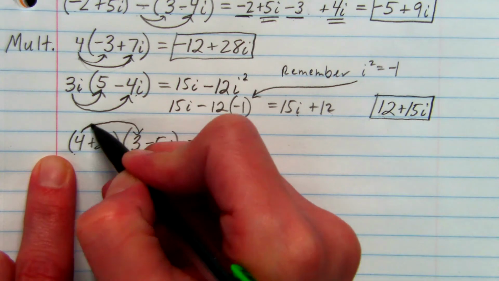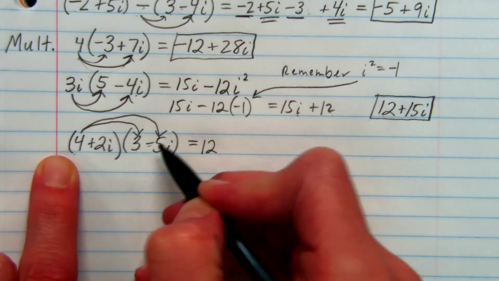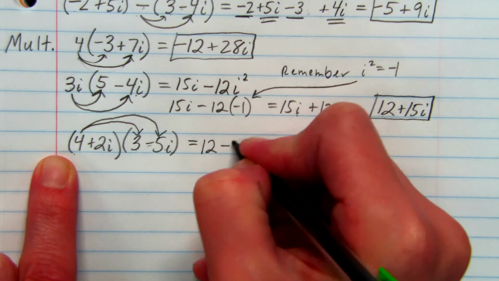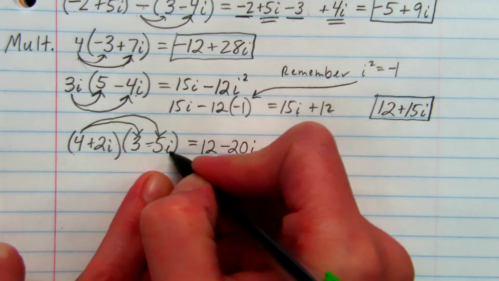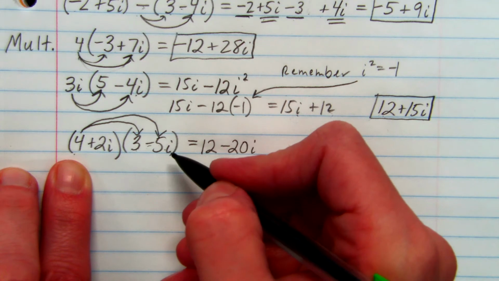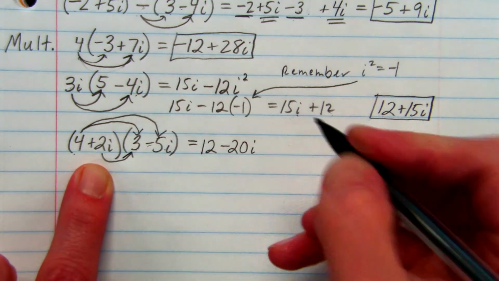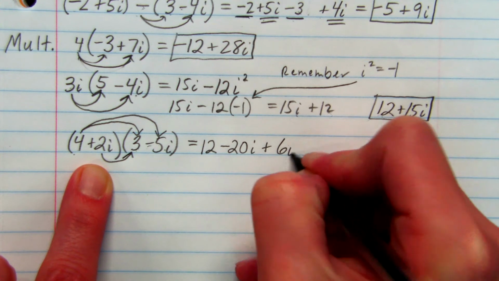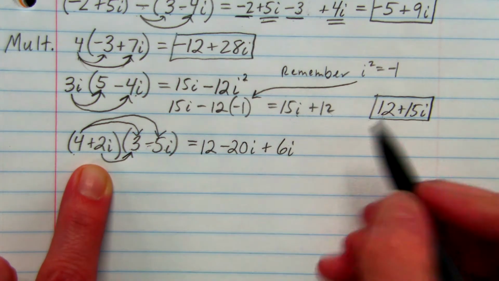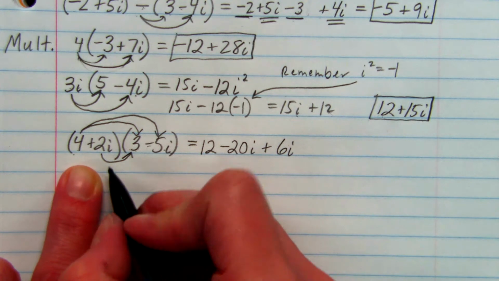Then I'm going to take this 4 and distribute it to negative 5i. So 4 times negative 5 is negative 20, and it just has a regular i on there because this was just regular 4. You guys writing all this down? And then we distribute 2i. So we'd have plus 6i. Hang on. So 2i times 3 is 6i, making sure everybody's having a chance to get this down.